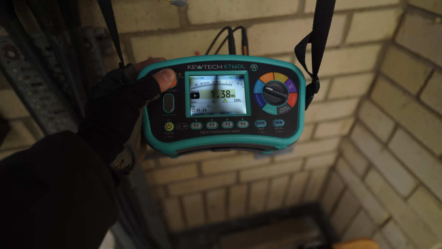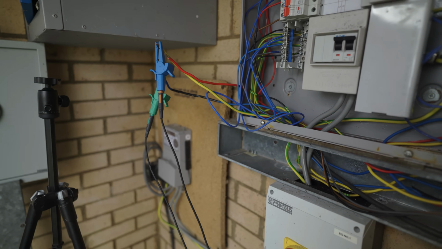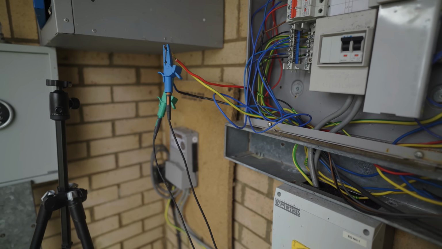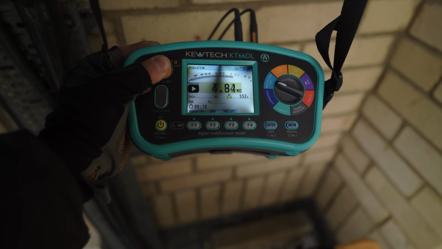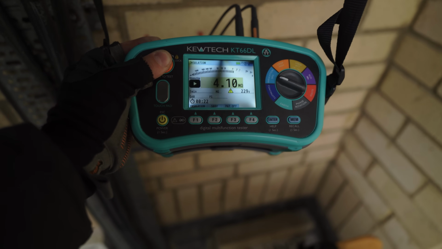So that's what I'm looking for. I can't go between live and neutral anymore because I've connected the loads back up, so there's going to be continuity there. But what I want to do now is test between neutral and earth and make sure that it's staying above 1 megaohm, which, to be honest, it's actually got better. We're at about 4 megaohms.